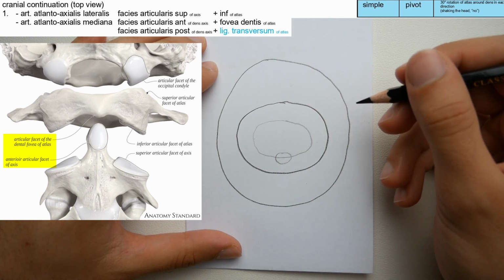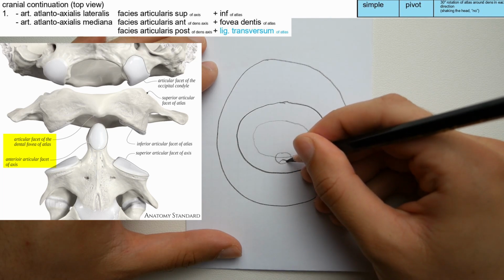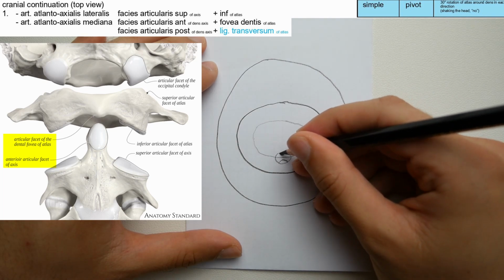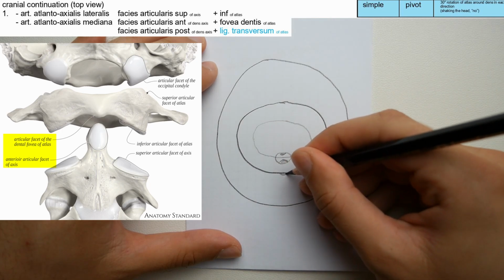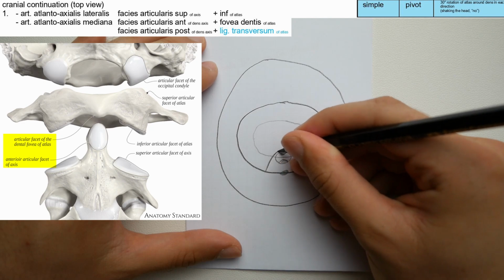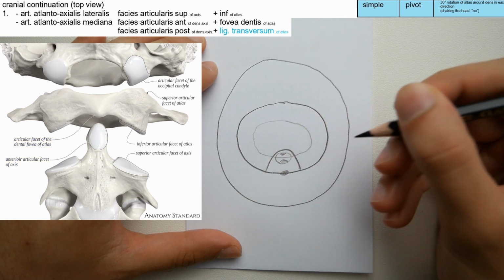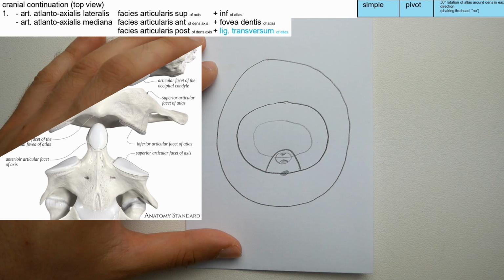The articular surfaces are, of the C2, its facies articularis anterior and posterior, and of the C1, its fovea dentis and ligamentum transversum atlantis. The joint capsule encapsulates these articular surfaces.